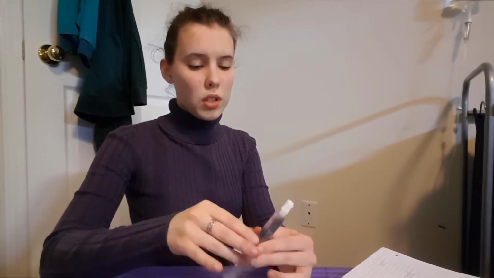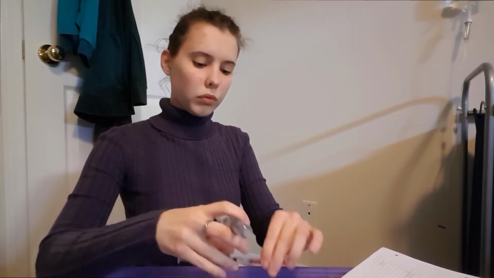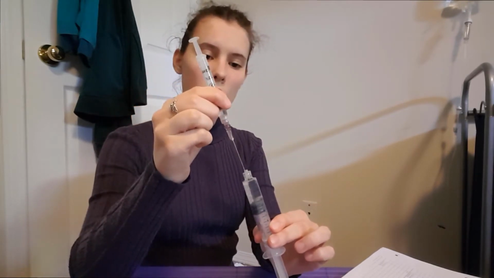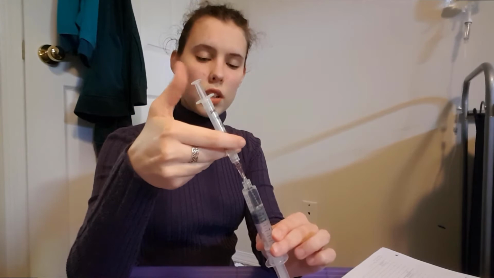If you're going to dilute it, you're going to take your pre-filled syringe and you're going to dump 5 mLs of it because you have to dilute it with 5. So you have 5 mLs. You're going to pull back for half a milliliter because that's how much your dose is. You're just going to take your needle just as it is and poke it in and inject.